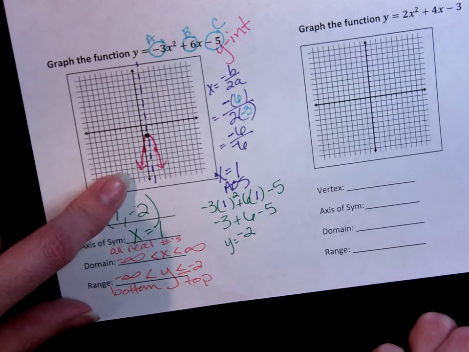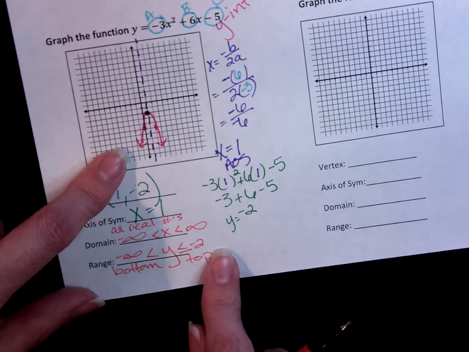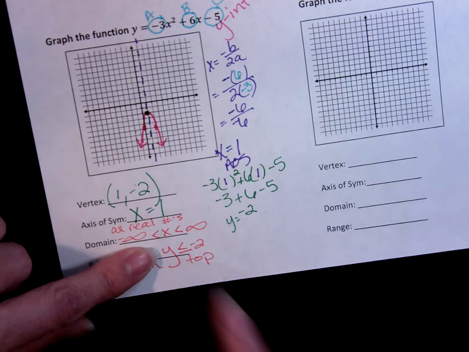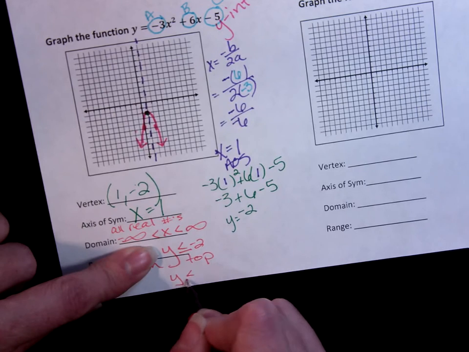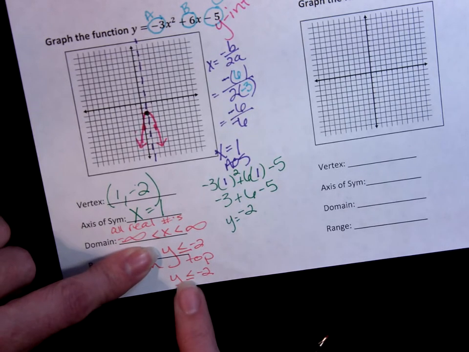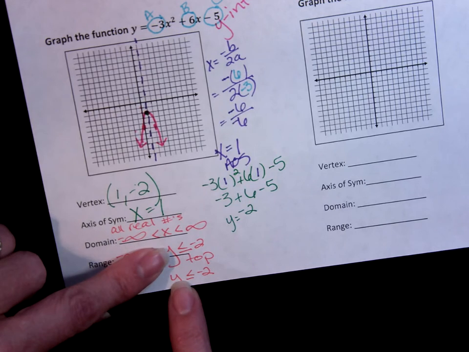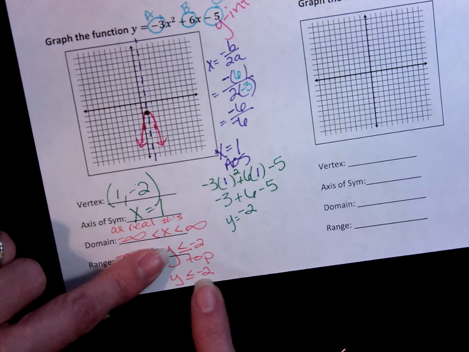Okay. We can write out the whole thing, or we can only focus on the part with the actual numeric value. This says y is less than or equal to negative 2. So basically I can use anything I want, infinity, as long as it's less than or equal to negative 2.